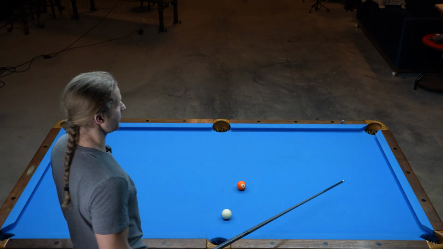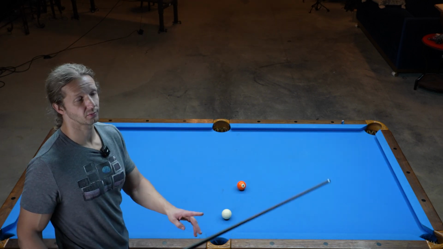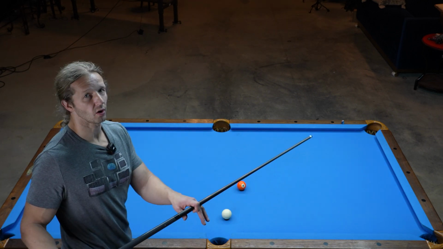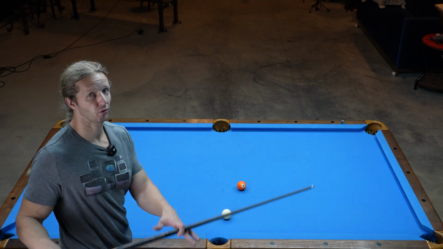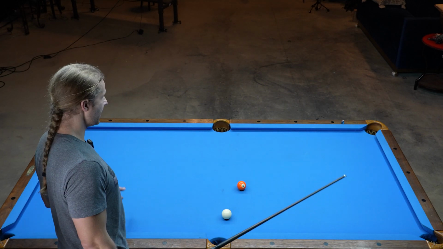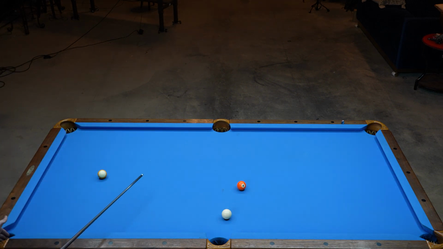So the idea would be to bounce off this rail and then control it either through draw or follow or English or both, in order to get it either here for shape on the 9 in this pocket or here to get the 9 over here. So how do you do that?